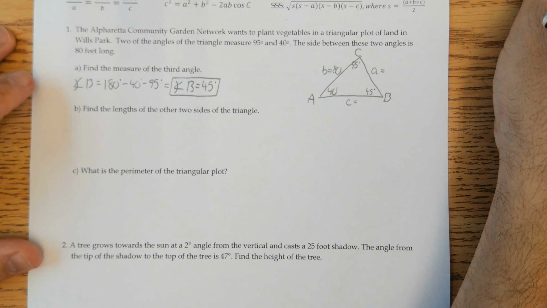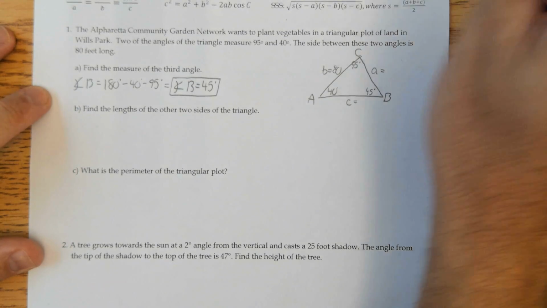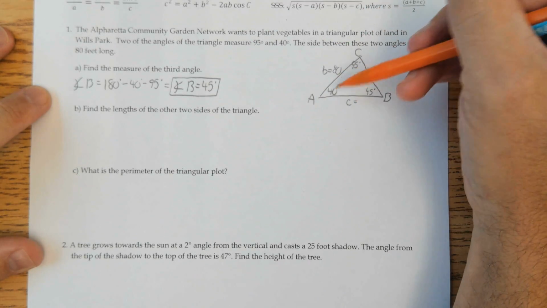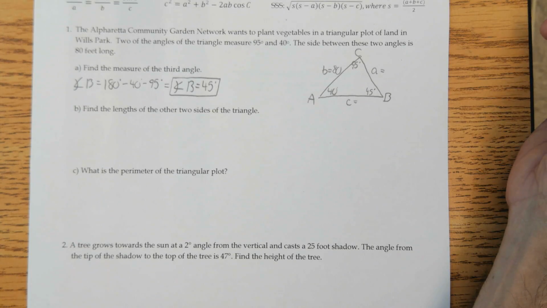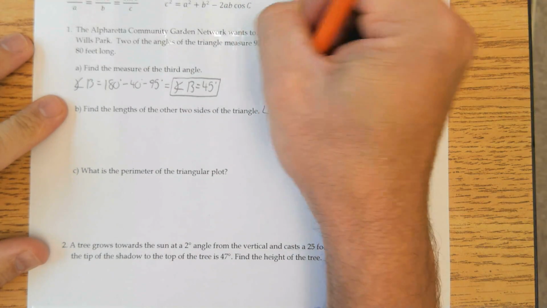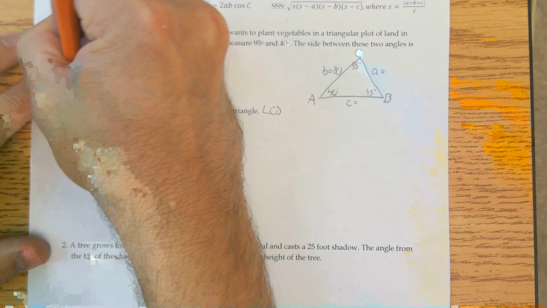And so then it says find the lengths of the 2 other sides. Based on what we have here, guys, we have angle, side, angle. So 2 angles and a side means law of sines. So I'm doing law of sines here. Let's go ahead and find little a first.